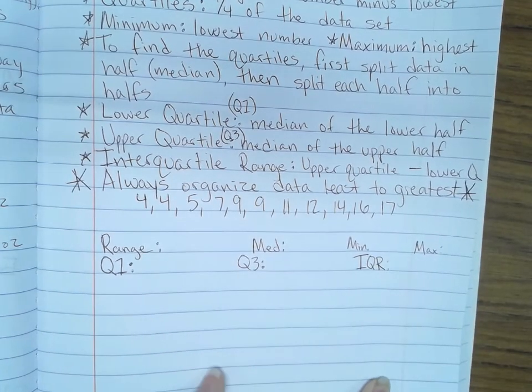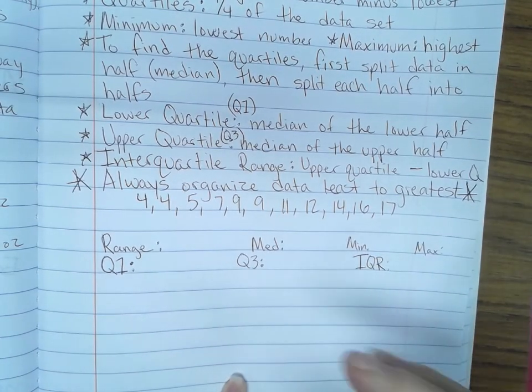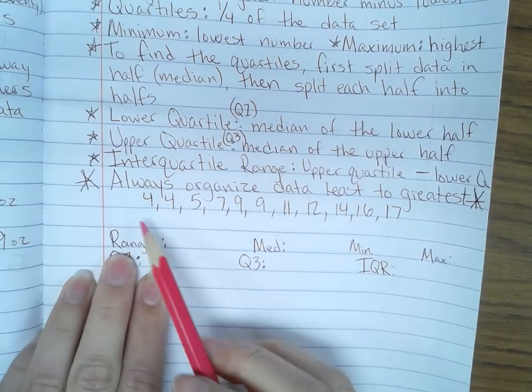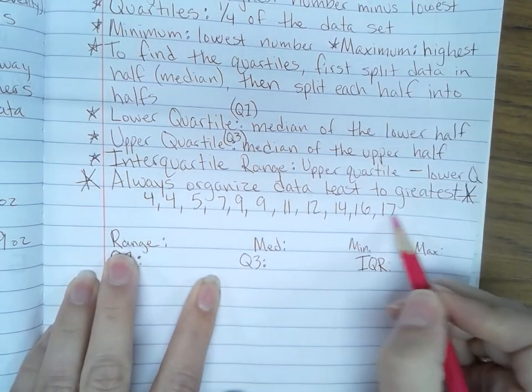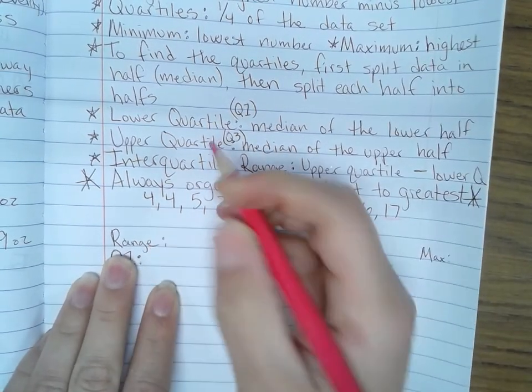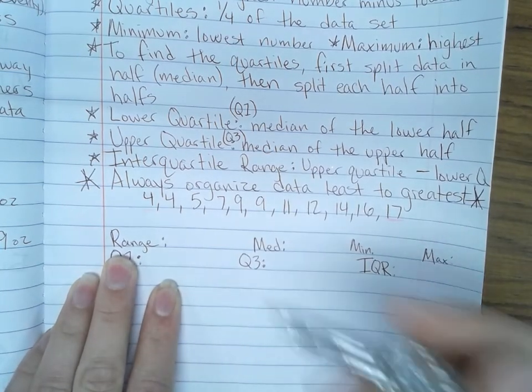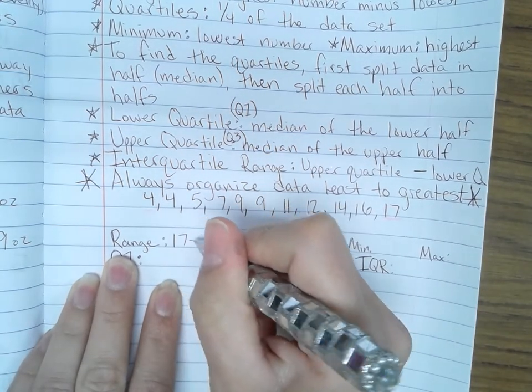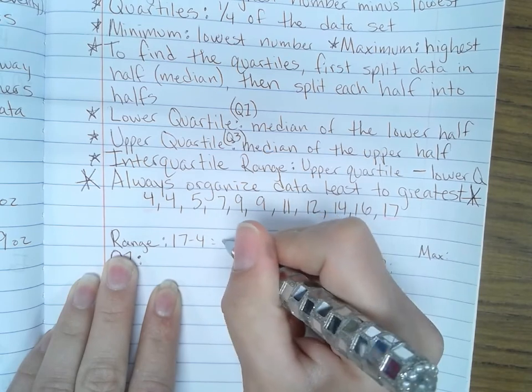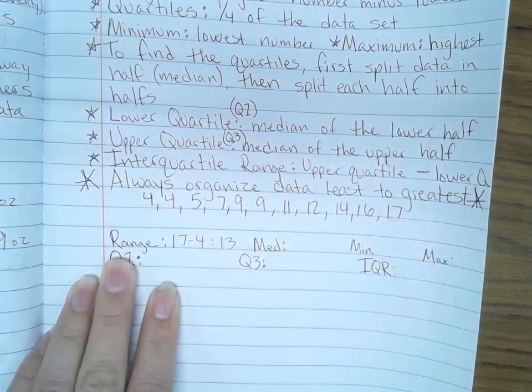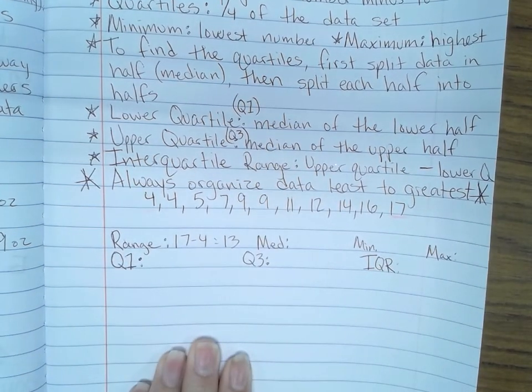Now, it's nice because all you have to do is split the data. First of all, range would be the highest number minus the lowest number. So it would be 17 minus 4. So this data is spread out over 13 units. So the range would be 13.